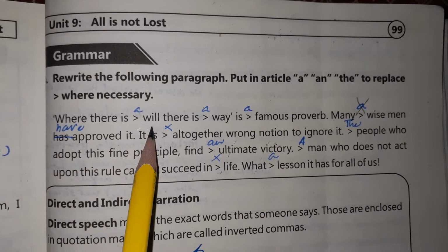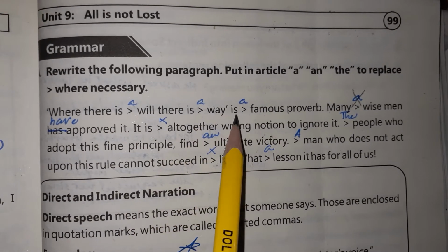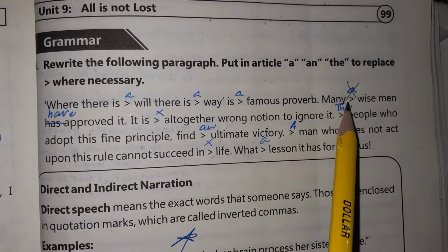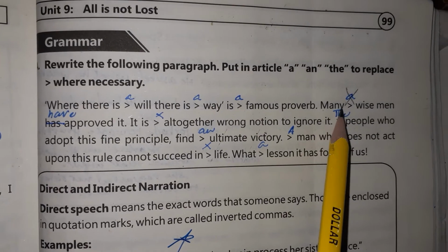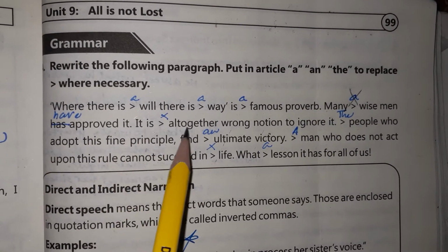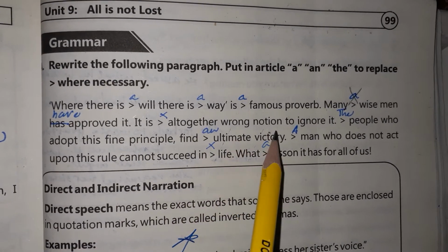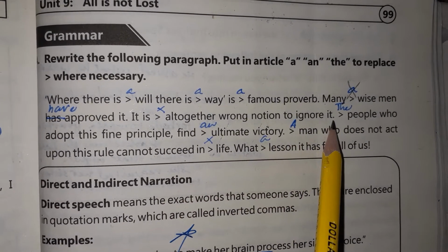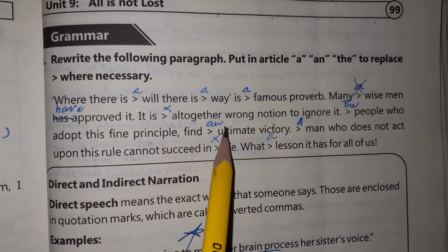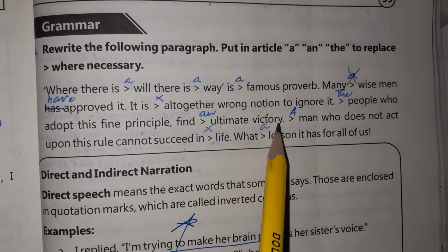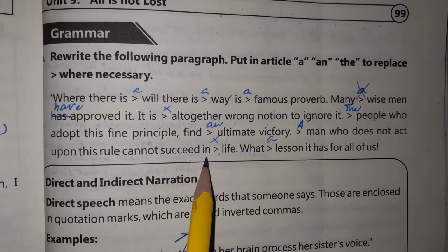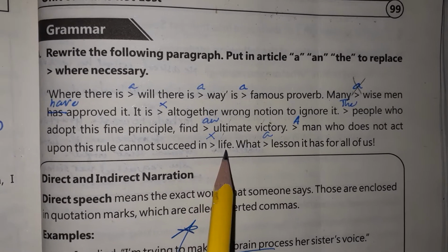Where there is a will, there is a way, is a famous proverb. Many, here you will put a cross because no article is required over here. Many wise men have proved it. It is altogether a wrong notion to ignore it. The people who adopt this fine principle find an ultimate victory. A man who does not act upon this rule cannot succeed in life.